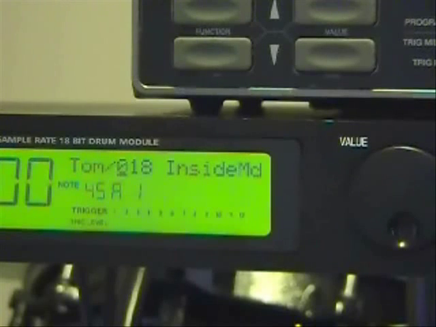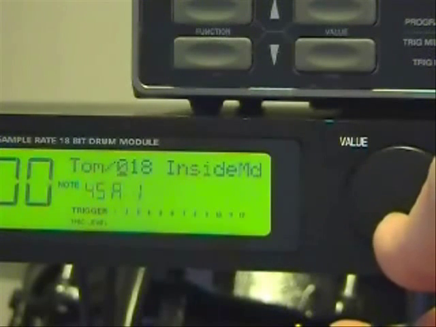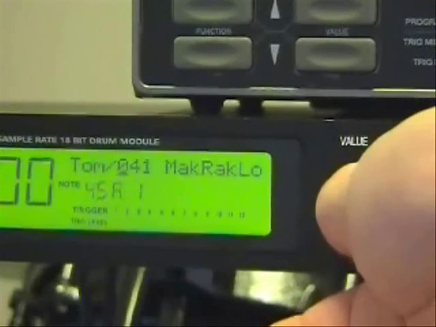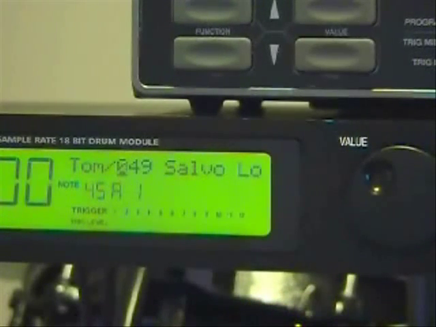You can also change the sound just like you did with the regular DM5. Hit the voice button, scroll to your sound, you can change it. Now my tom 2 is a completely different sound. And you're going to store the kit just like you would with the regular DM5. You're not going to have to make any other changes in the I/O as long as you'll follow the guidelines that I just gave you.